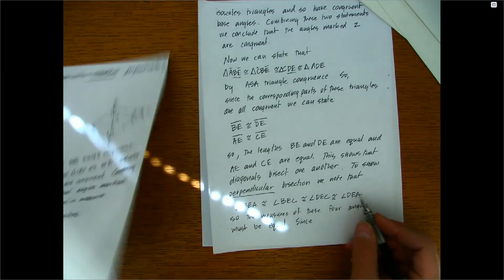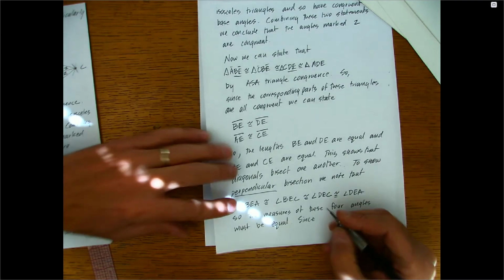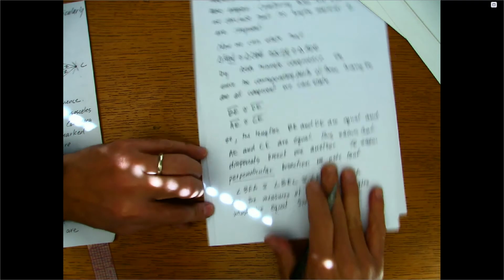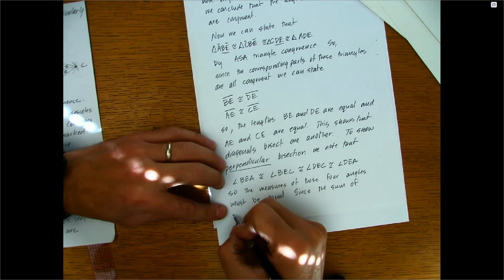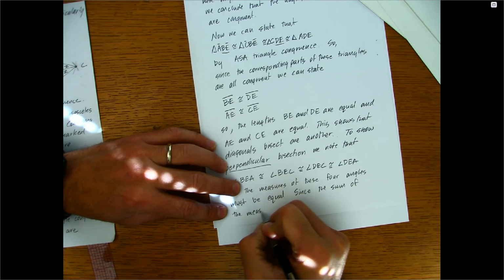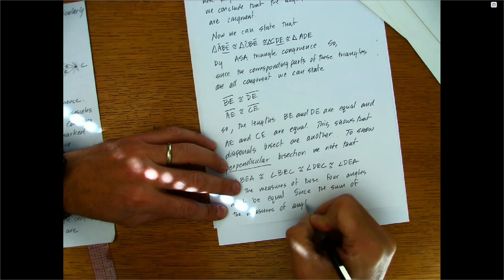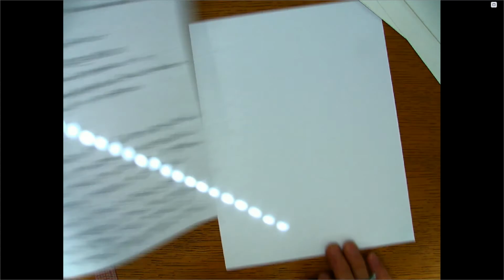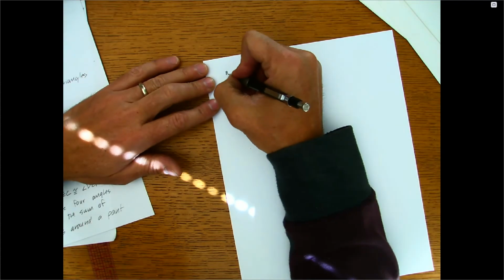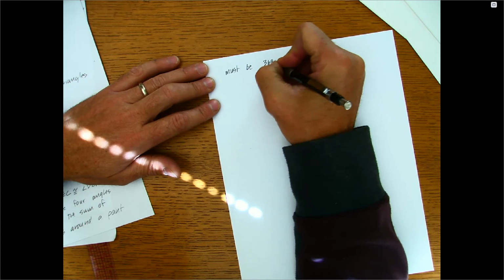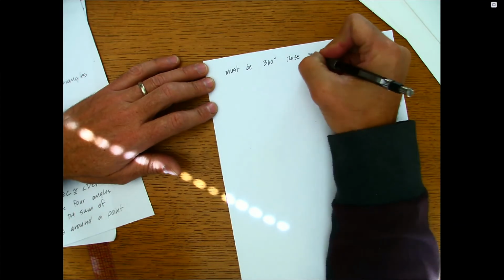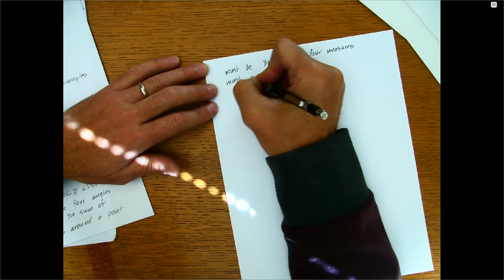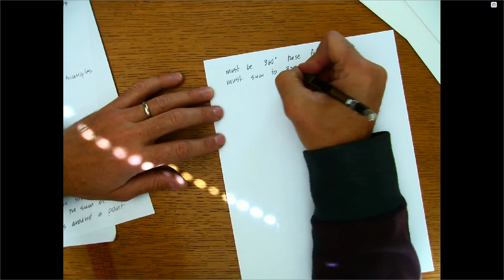And these four angles certainly are around a point E. So I'll say since the sum of the measures of angles around a point must be 360 degrees, these four measures must sum to 360 degrees.